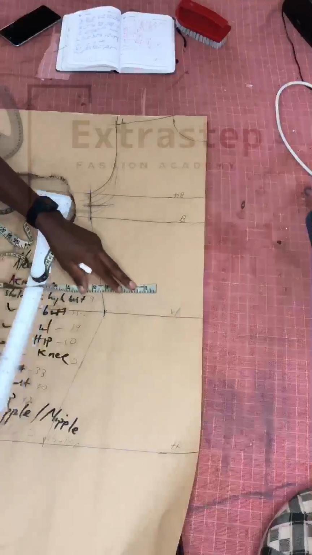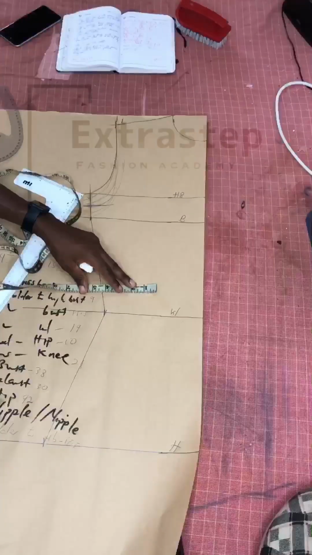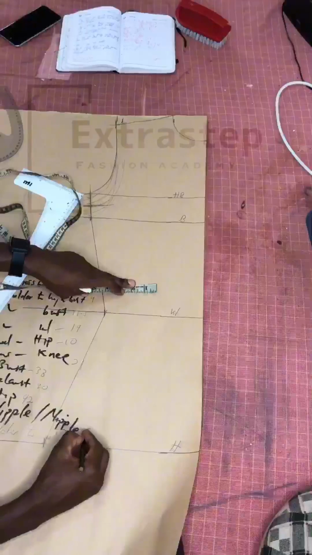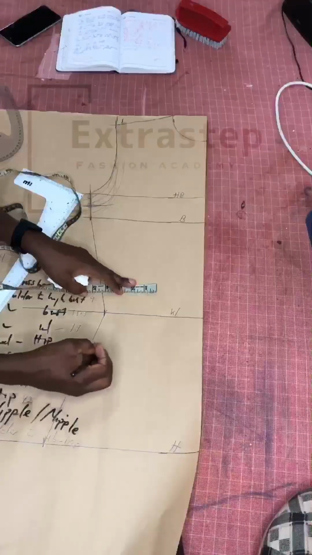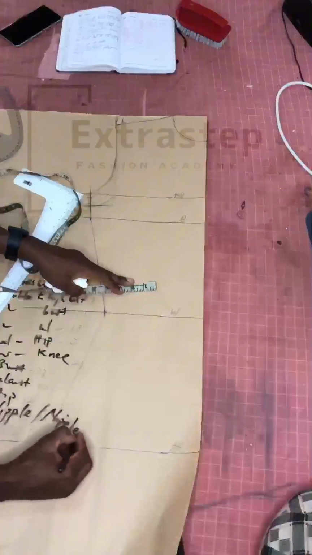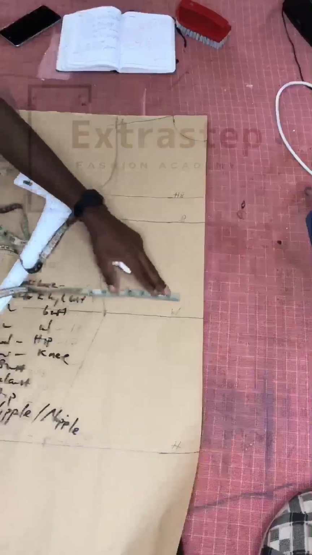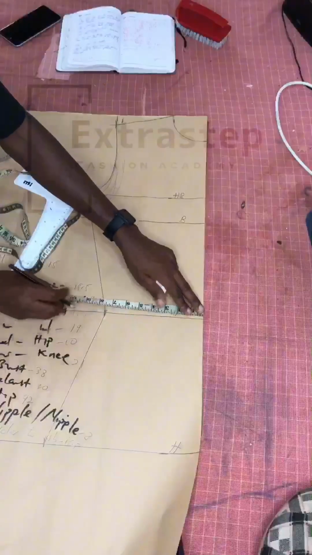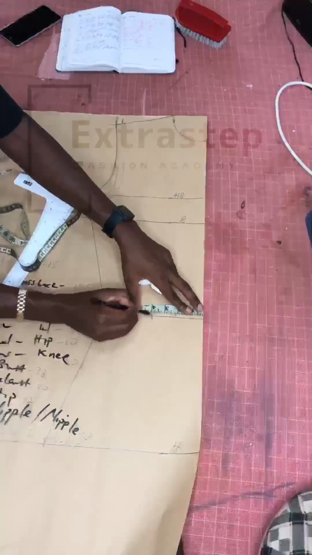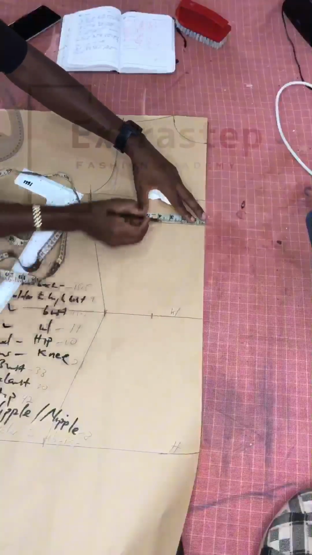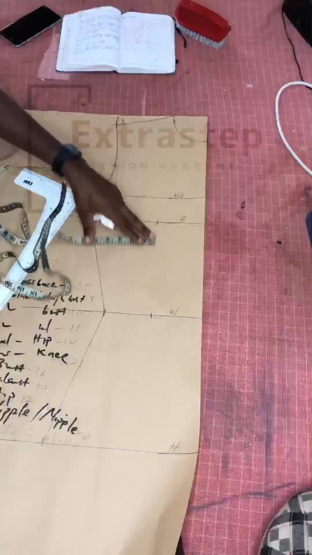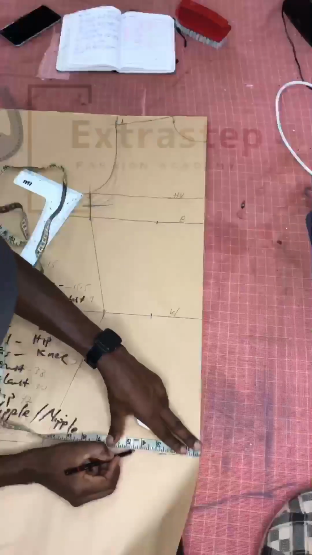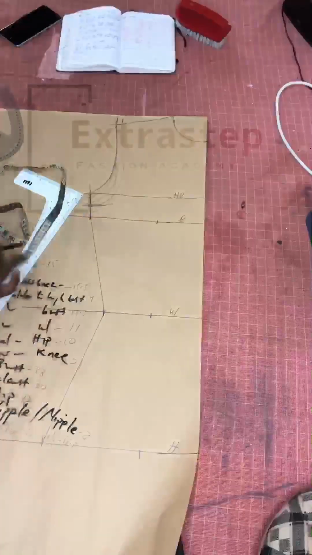To create my dart, I'm going to use the nipple to nipple or the apex to apex measurement. Hers is 8, so it's 4 inches. Sometimes you can add a quarter to it, but I'm just maintaining the 4 inches.